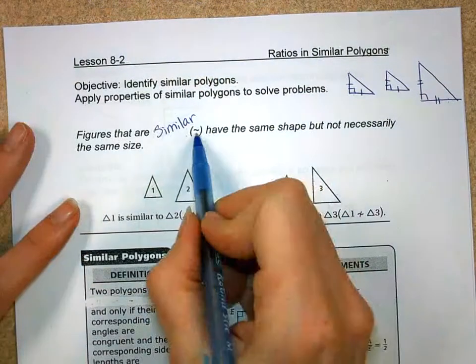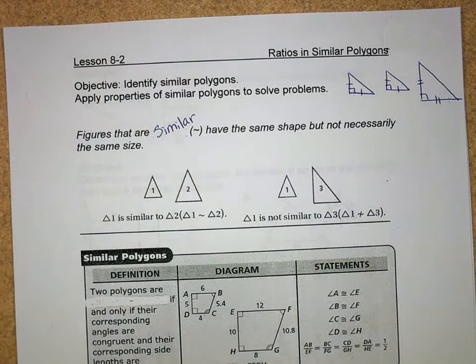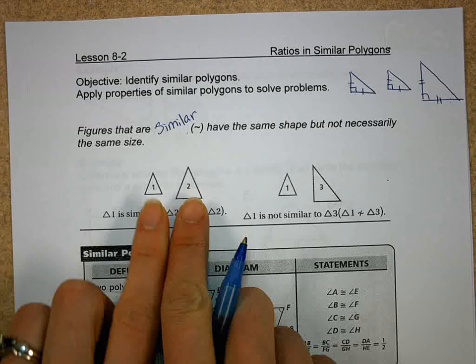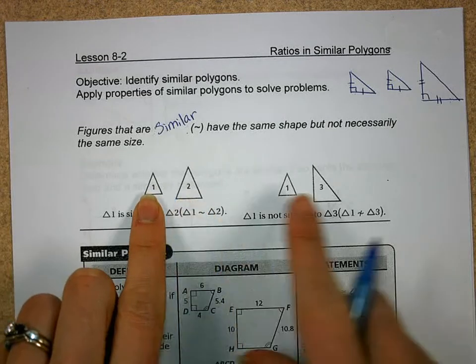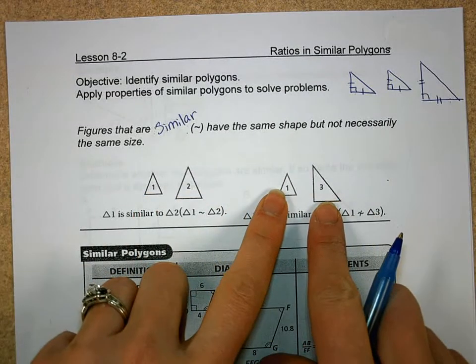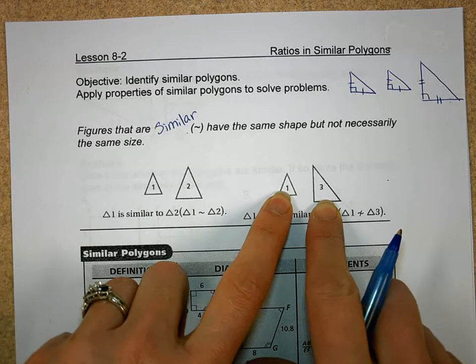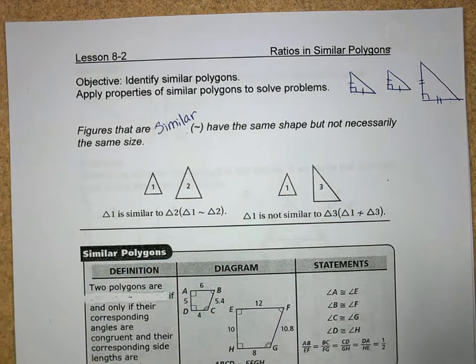Now, notice the symbol for similar is just that little tilde symbol. That means they have the same shape but not necessarily the same size. So here's an example. Two isosceles triangles are similar because they're exactly the same shape but different sizes. 1 and 2 are both triangles but not the same type of triangles, so they're not similar to each other.